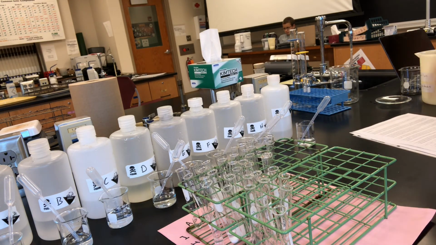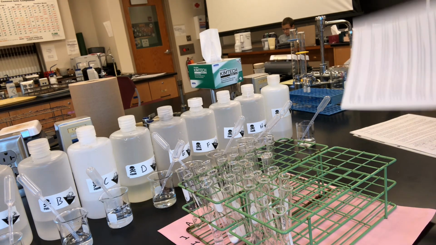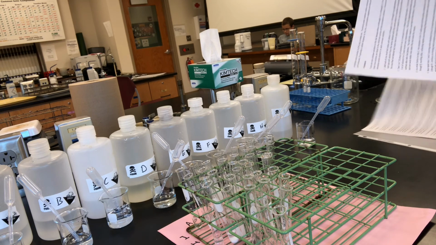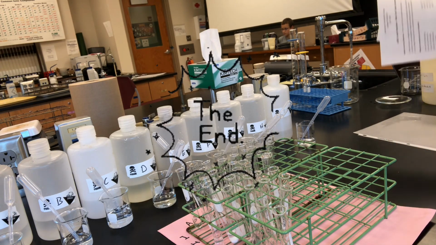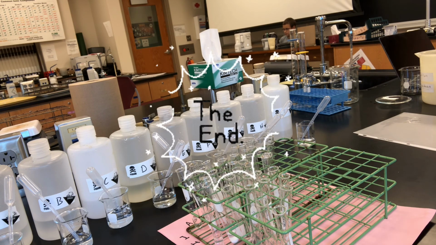I'm going to go ahead and perform my waste disposal according to the instructions and put the proper test tubes into their proper waste disposal places.